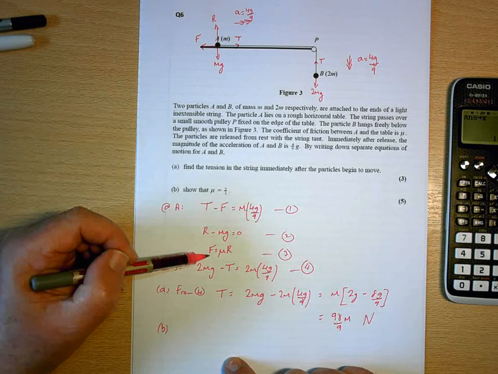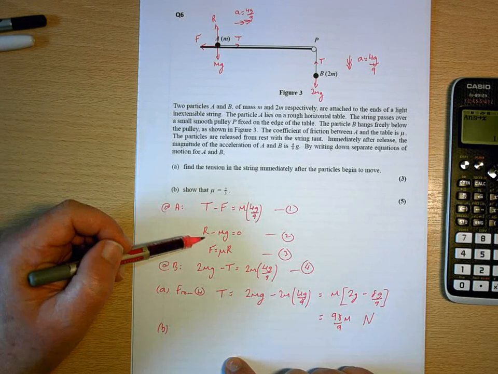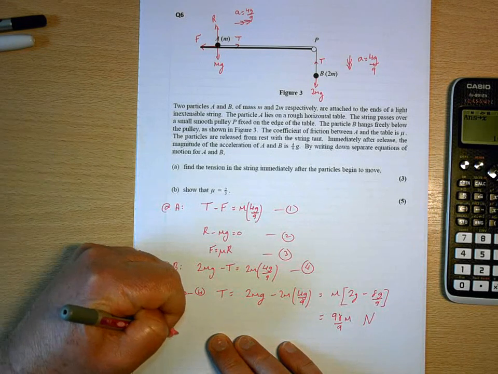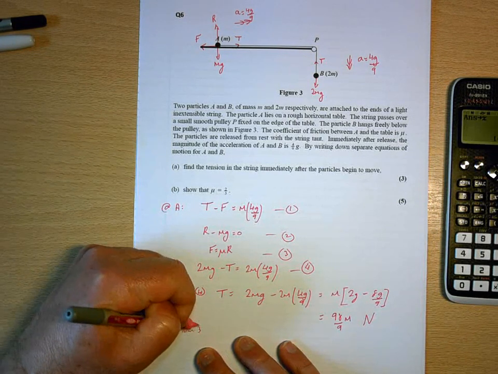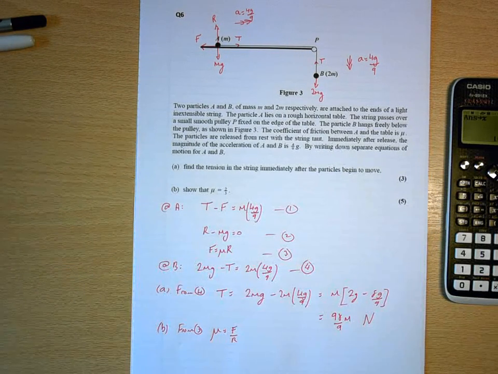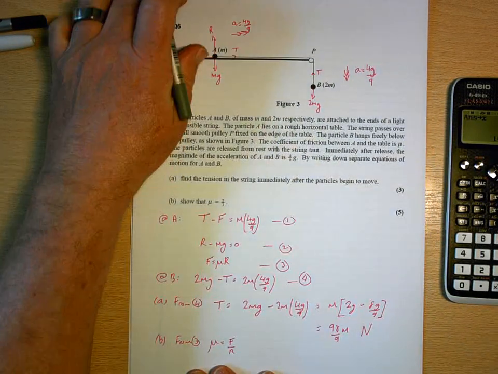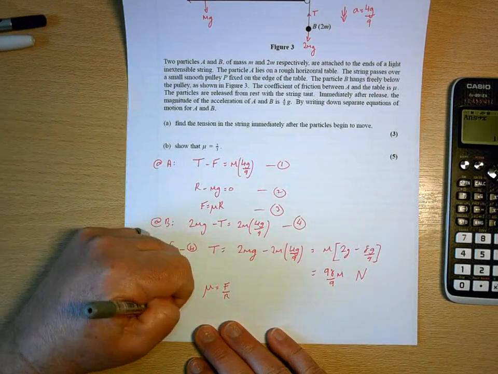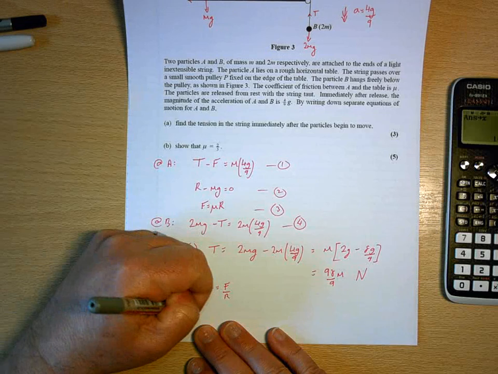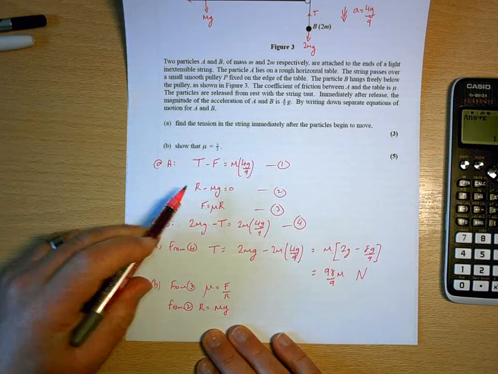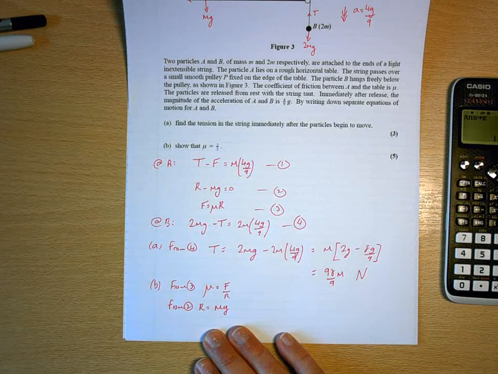So in order to get mu, I need F and R. So from 3, mu is F upon R. So R is mg. So I now need to substitute T into equation 1.